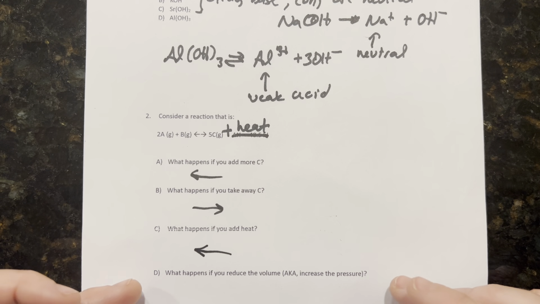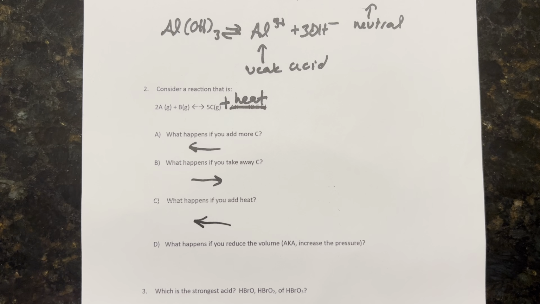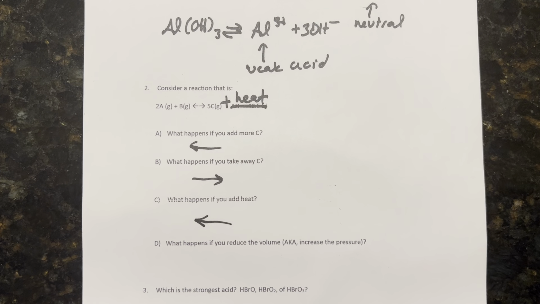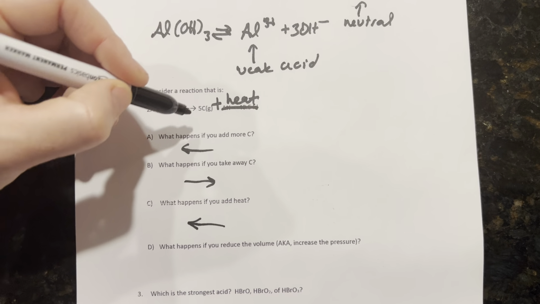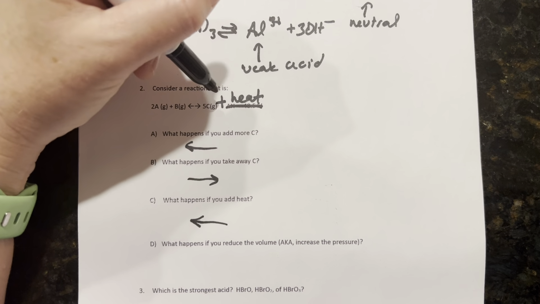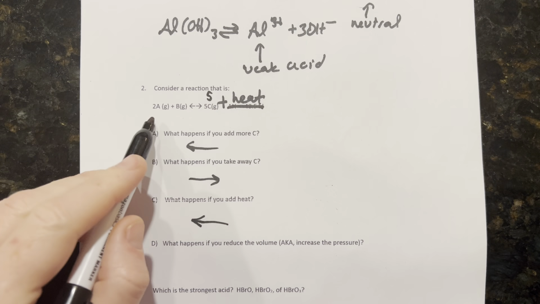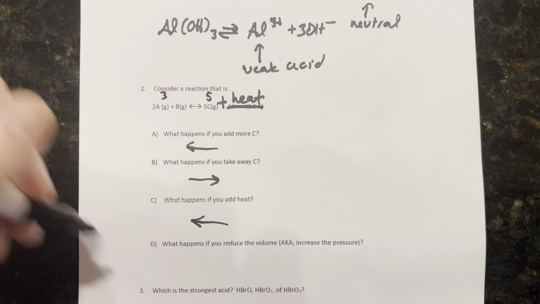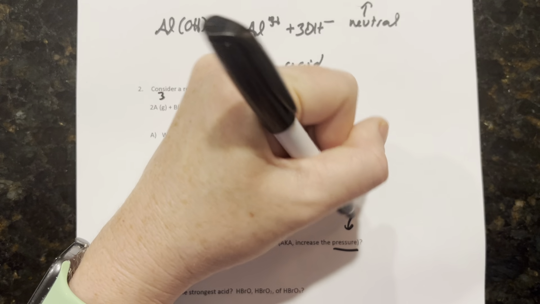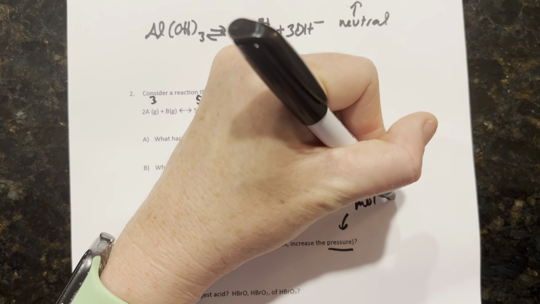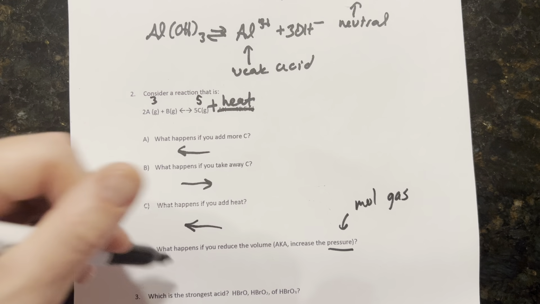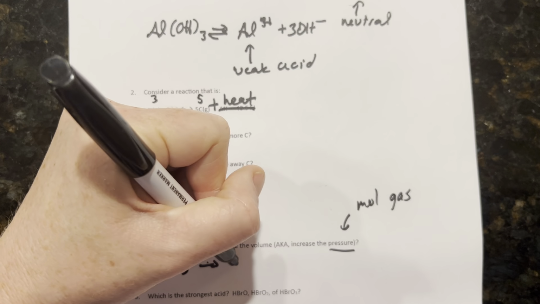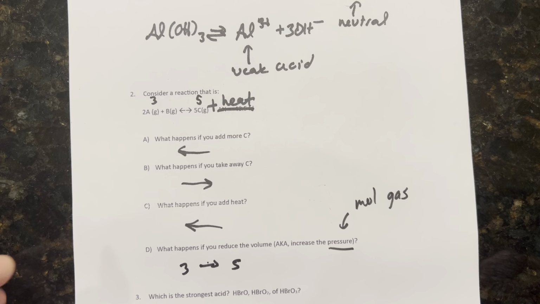All right, what happens if you reduce the volume or increase the pressure? Both of those things kind of work together. So if we reduce the volume or increase the pressure, now we have to look at the moles of gas. Over here on this side of the reaction, I have 5 moles of gas. And over here I have 2 plus 3. So anytime we talk about pressure, you need to think about moles of gas, okay? So we have 3 moles of gas going to 5 moles of gas.